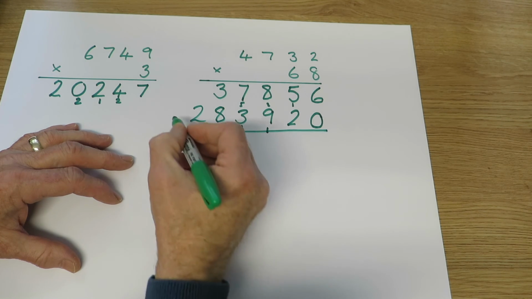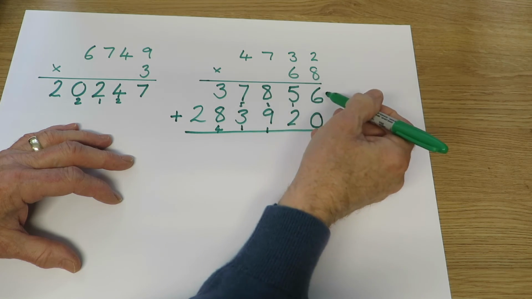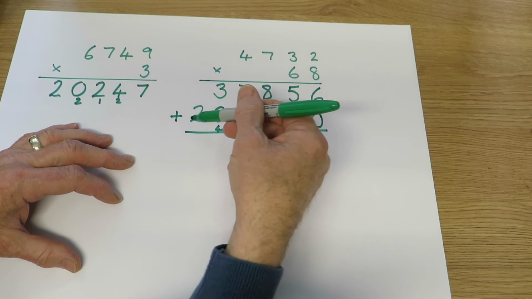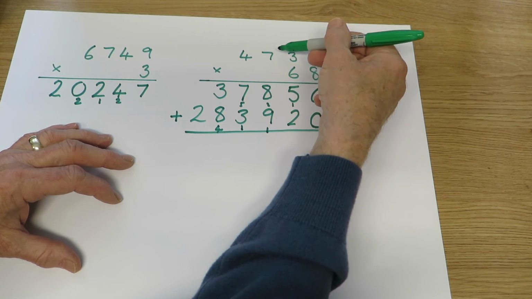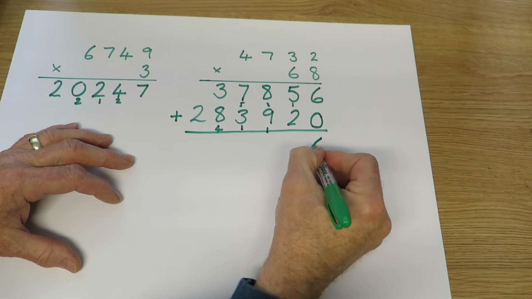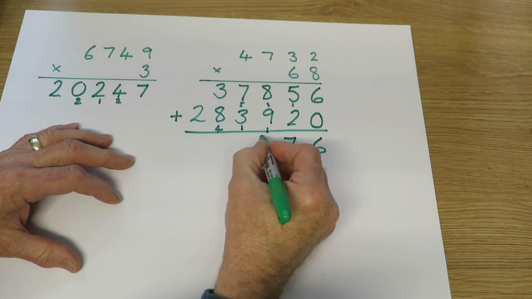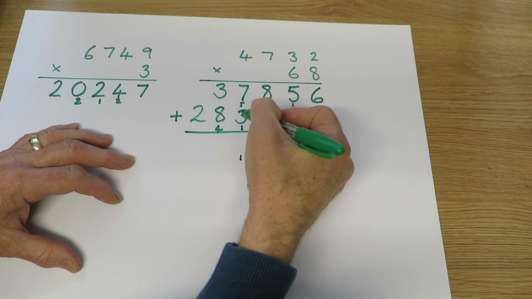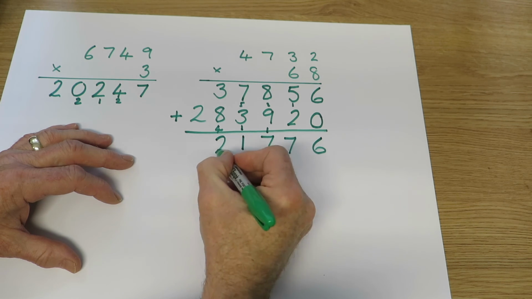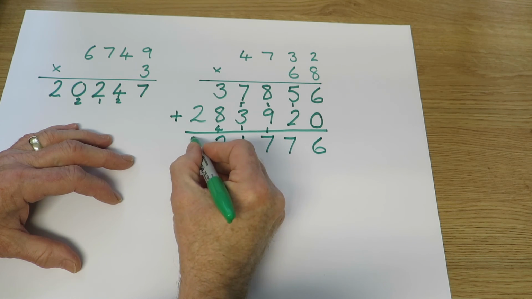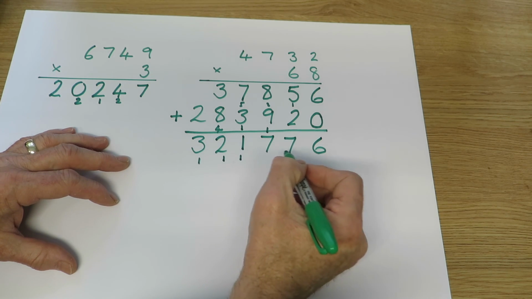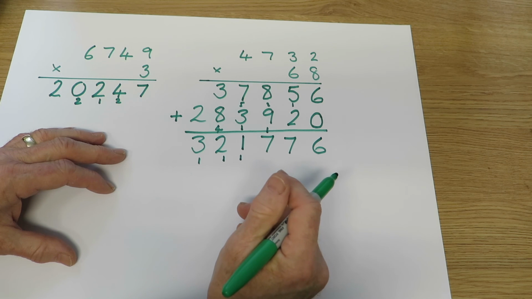Now we need to add up the 2 answers, because the top line is 4,732 multiplied by 8 units, and the lower line is 4,732 multiplied by 6 tens. Add up the 2 answers, so that's 6 there, 7 there, 17 there, 7 add 3 is 10, and 1 more makes 11, 8 add 3 is 11, 1 more makes 12, 2 add 1, 3. Final answer, 321,776. The children need to practice.